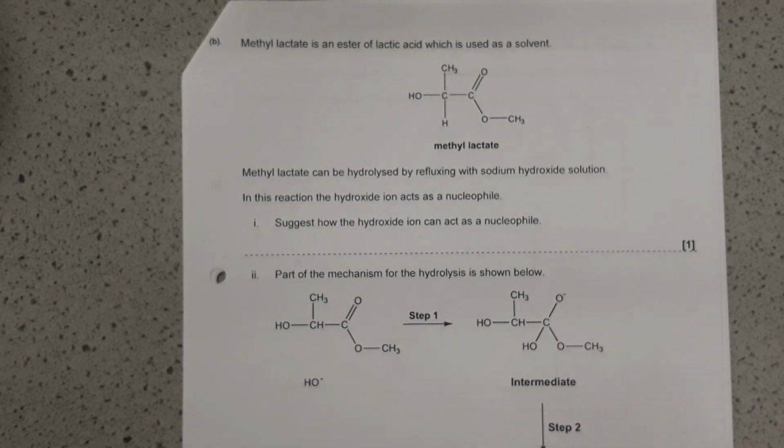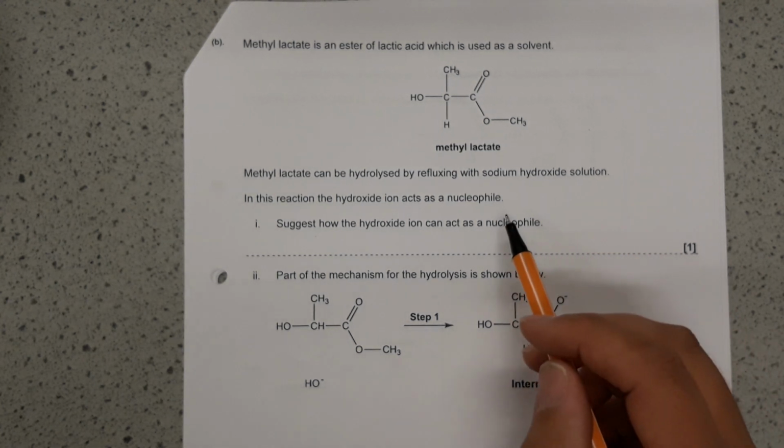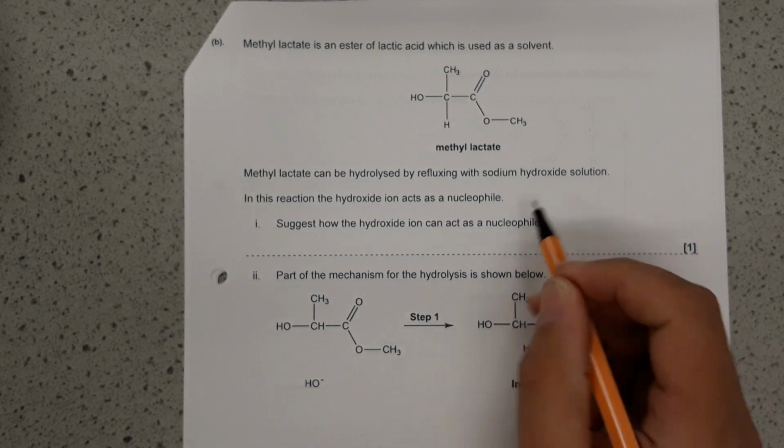Okay, 1b. Methyl lactate is an ester of lactic acid, which is used as a solvent. Methyl lactate can be hydrolyzed by refluxing with sodium hydroxide solution. In this reaction, hydroxide ions can act as a nucleophile. Suggest how the hydroxide ion acts as a nucleophile.